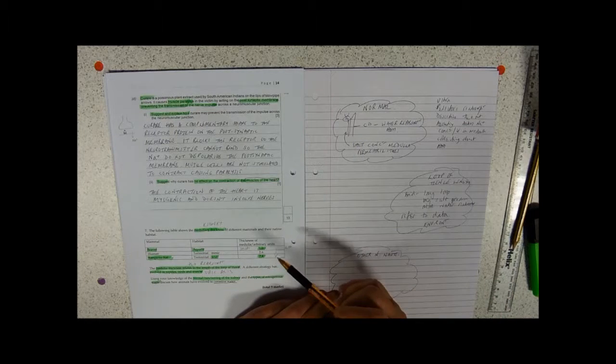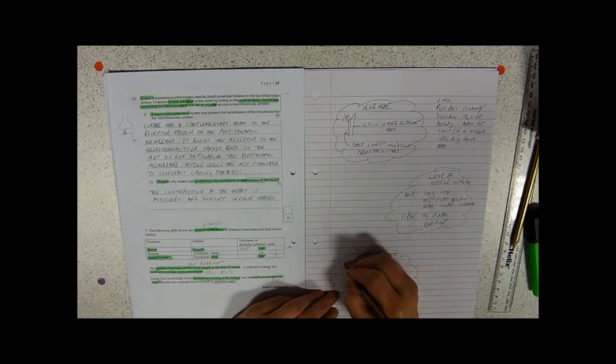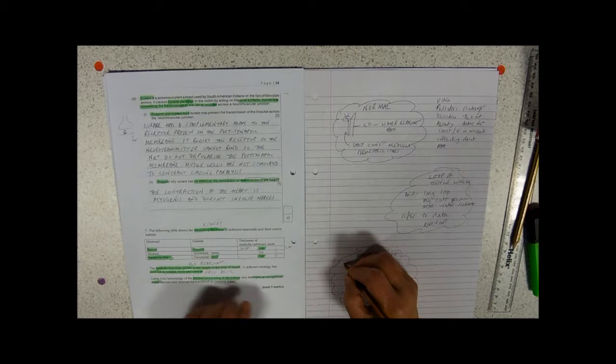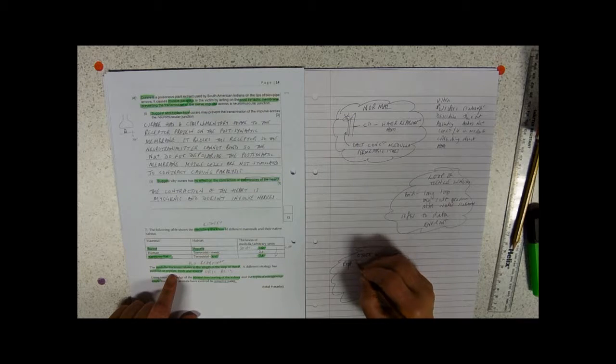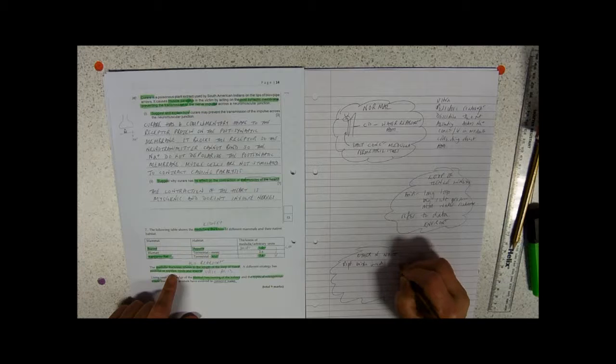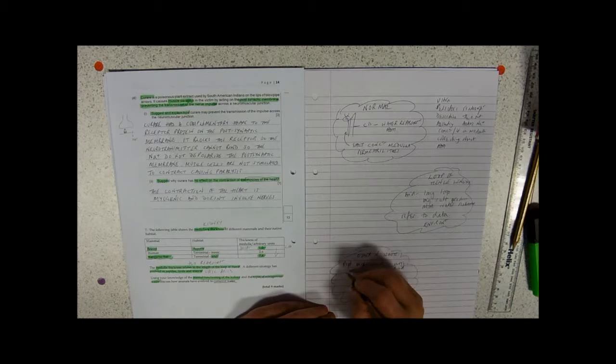So types of nitrogenous waste. I want to talk about, what have they said? Different strategies. So we're talking reptiles, birds, insects. They've got uric acid. So we talk about conserving water.